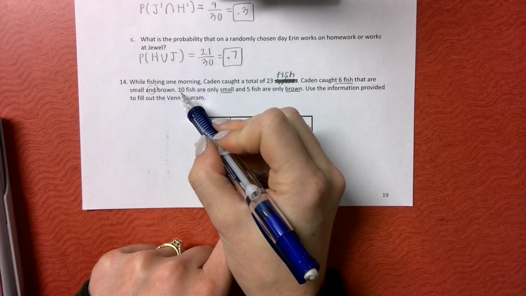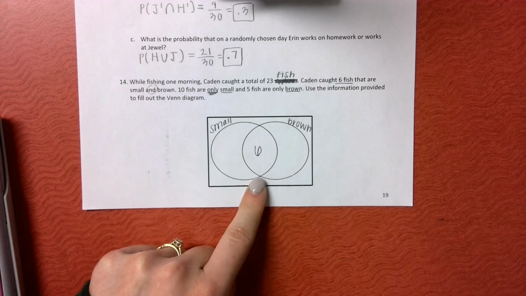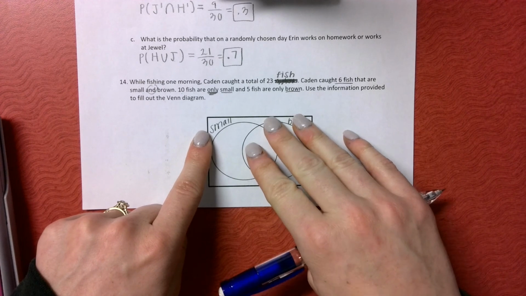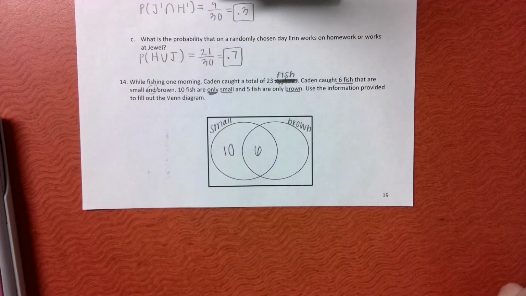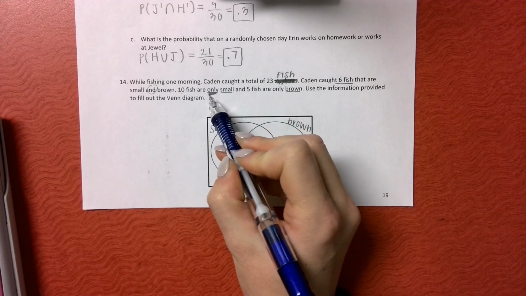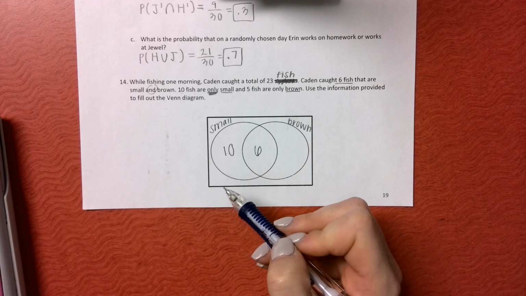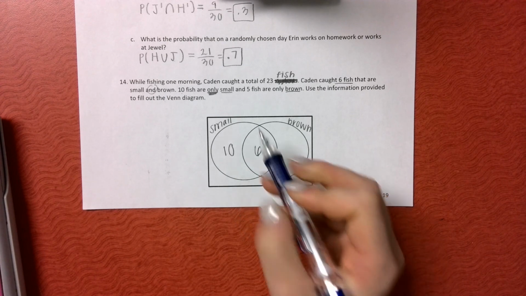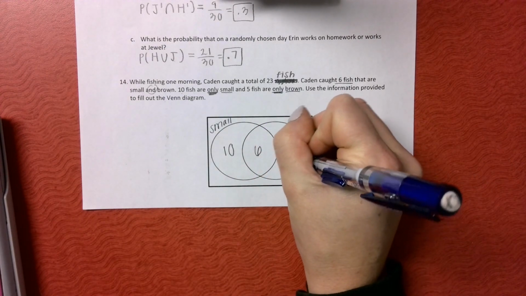It says he has 10 fish that are only small. Now that word only means that they are not brown. They were only small, so I don't have to do any subtraction here. I can just go ahead and put the 10 right there. They're being very specific here, telling you that these guys are only in this one category. If you see that word only, it typically means you don't have to subtract the overlap. 5 fish are only brown, so 5 goes here.